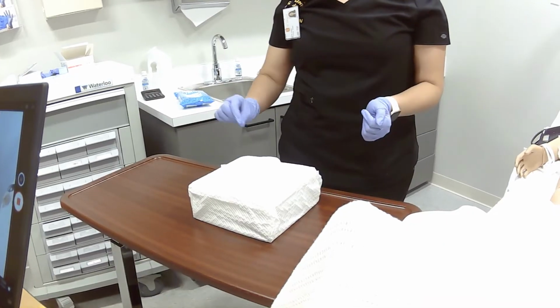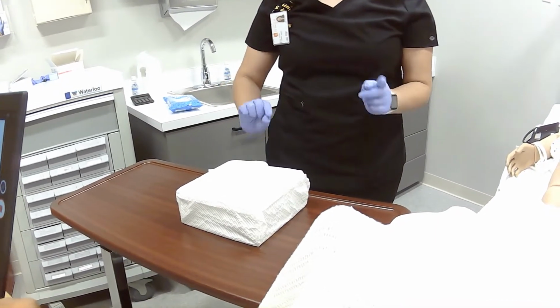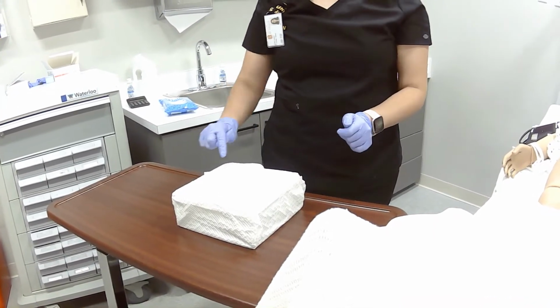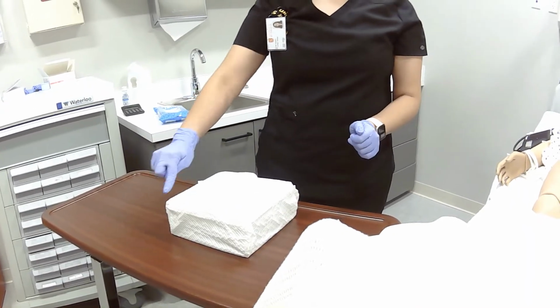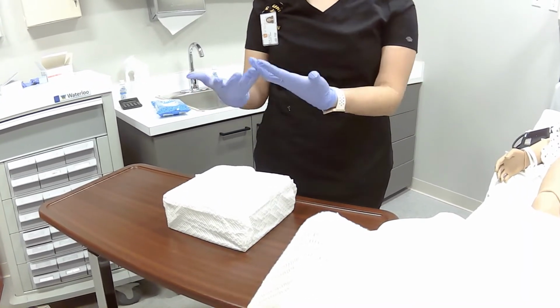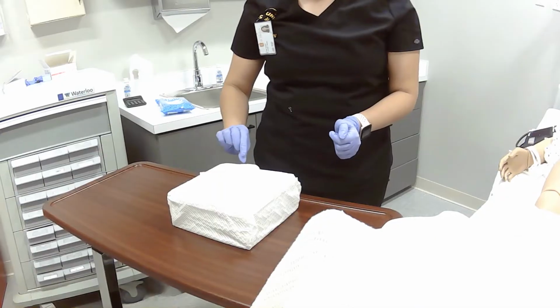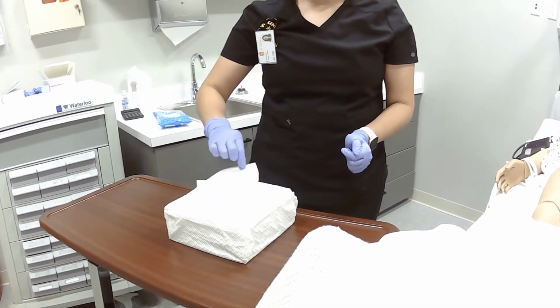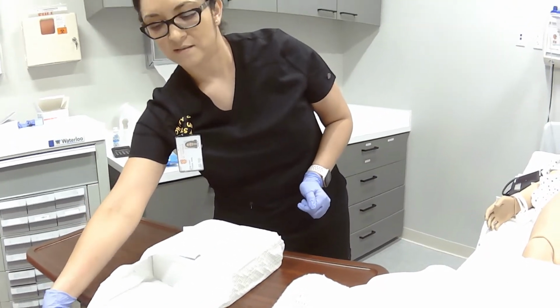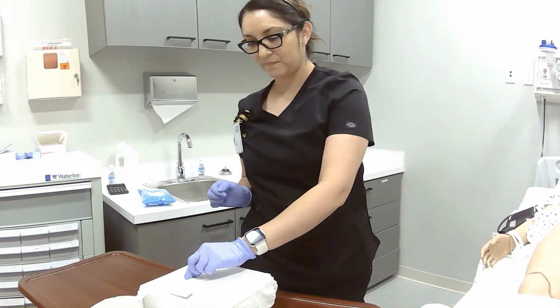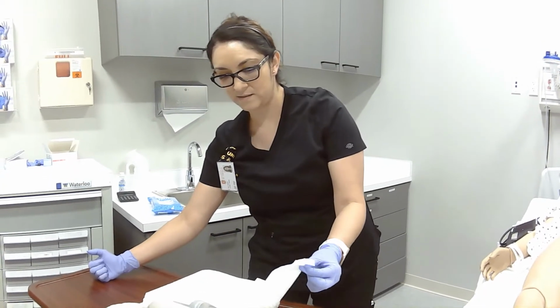okay? So I'm gonna touch just the 1-inch margin to make sure that I am not contaminating inside the sterile drape, okay? So I'm opening it away to the side.